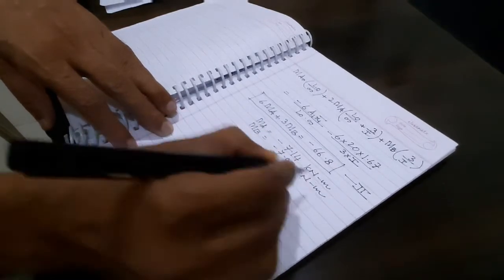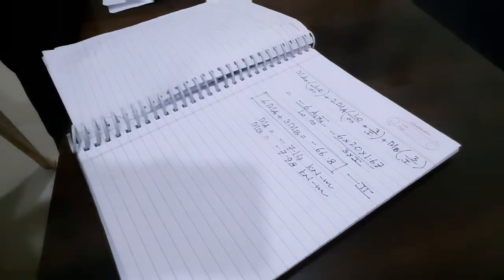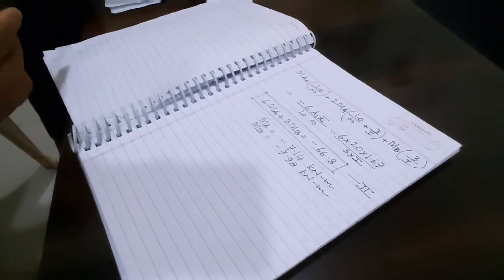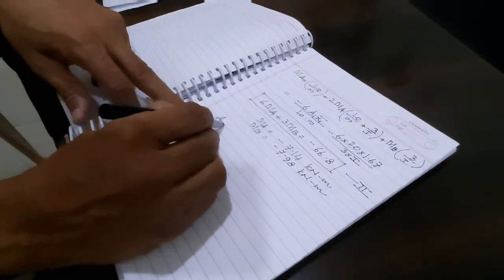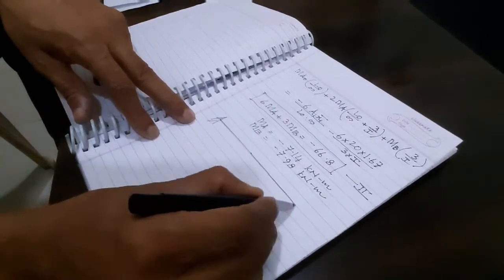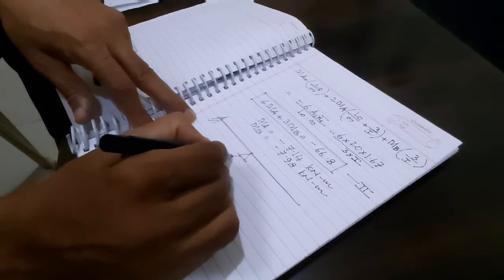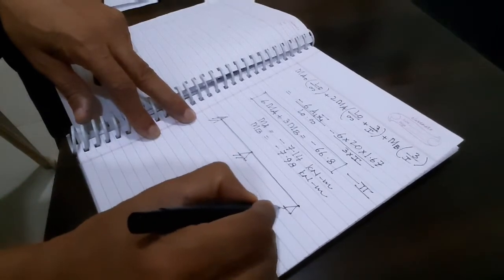I have solved these two equations with two unknowns. I got the values MA and MB. I am representing these values on the structure now. Pay attention. I am drawing the structure again. A simple structure. AB and BC, only two spans over there.